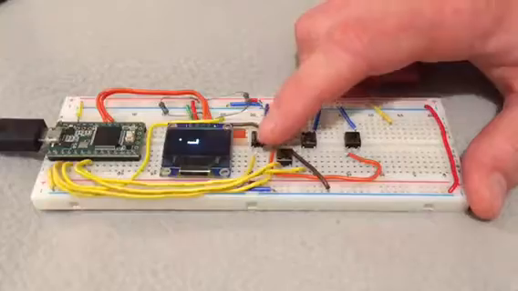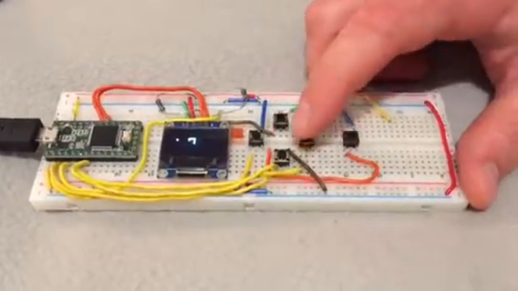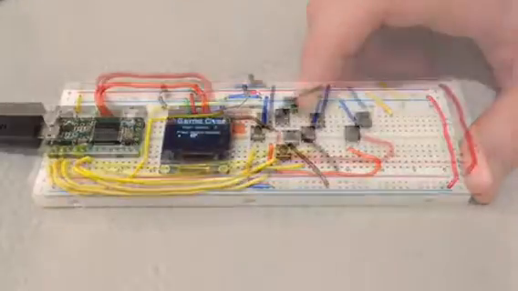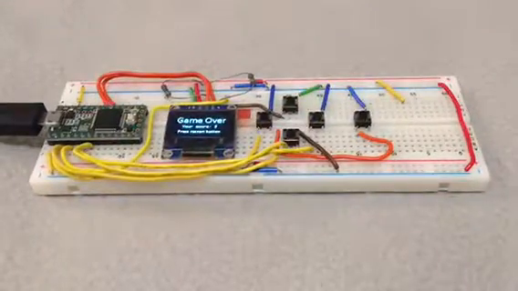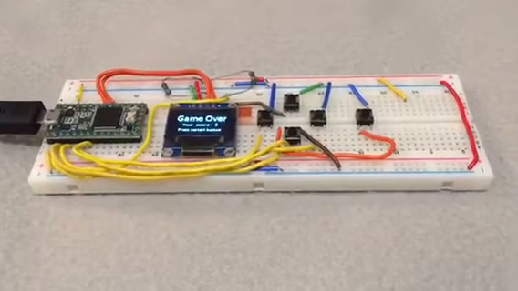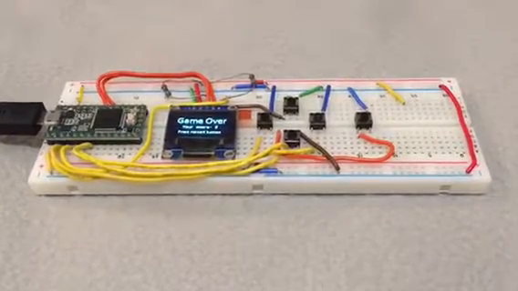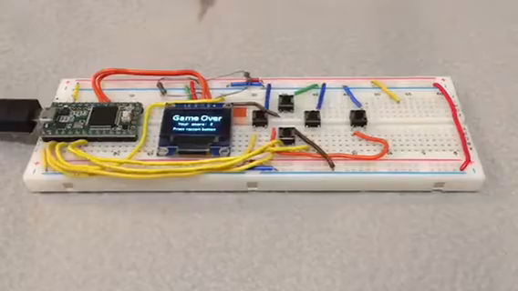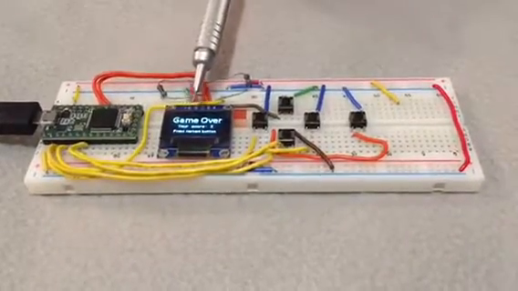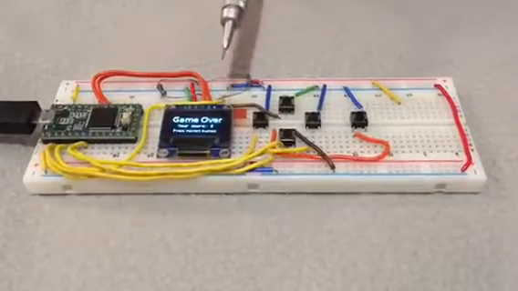In order to fail, the snake should collide with its own body. As you can see, when the snake collides with its own body, the game over screen pops up, and it shows your score and what to do next in order to start a new game.